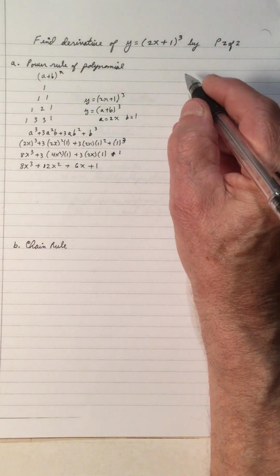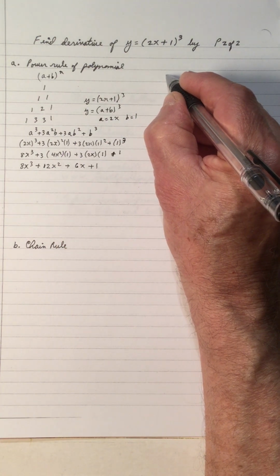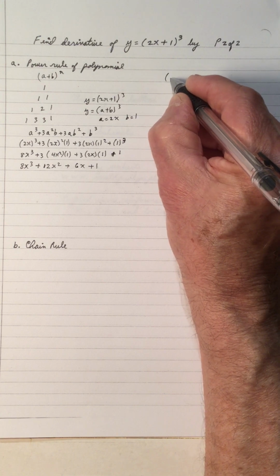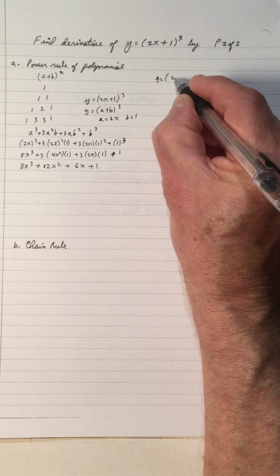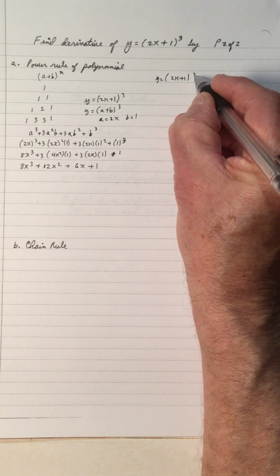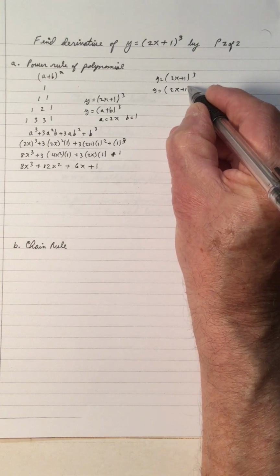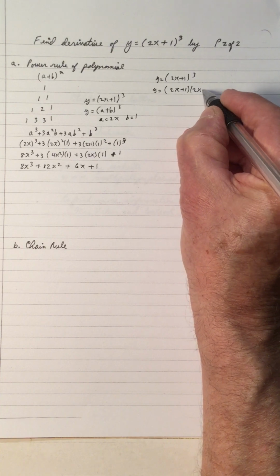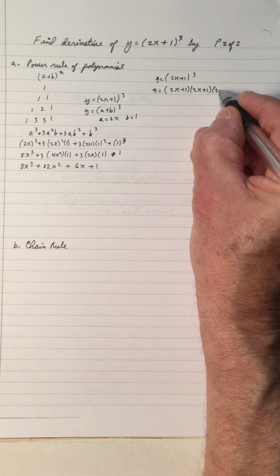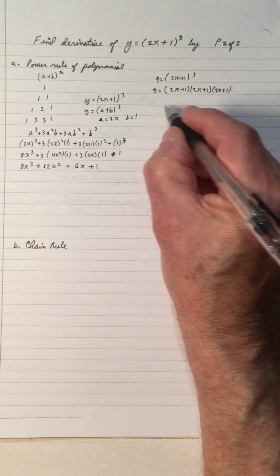There's another way to work that out also, by rewriting y equals 2x plus 1 cubed. Y is equal to 2x plus 1 times 2x plus 1 times 2x plus 1. You can also do it this way.